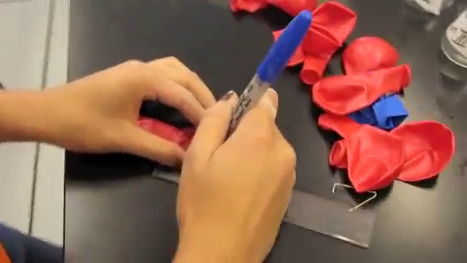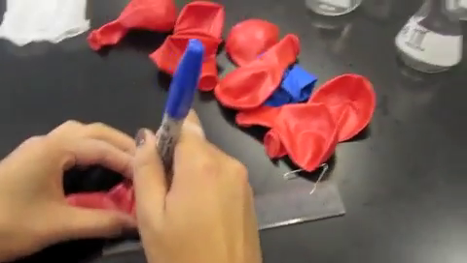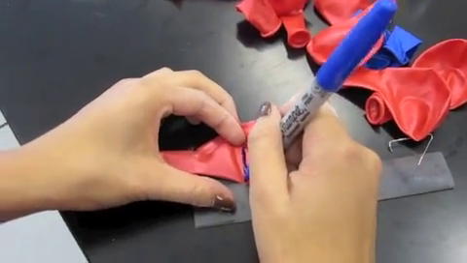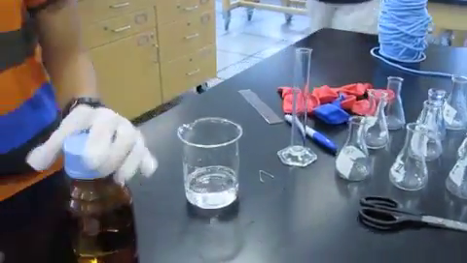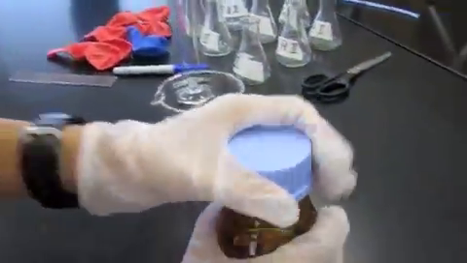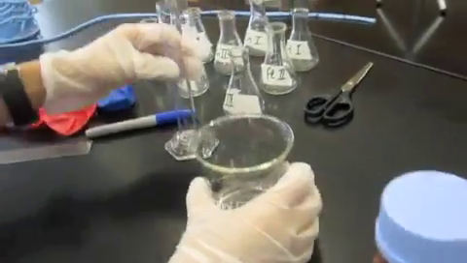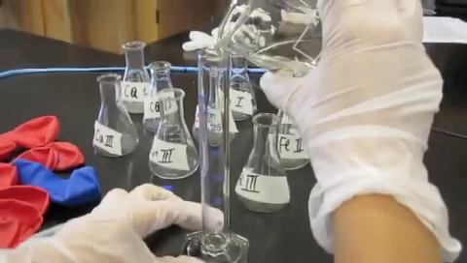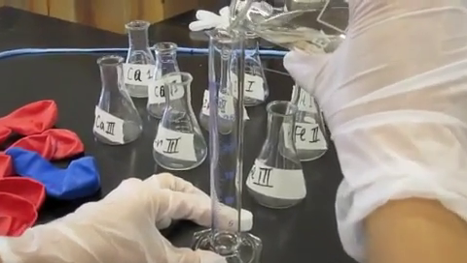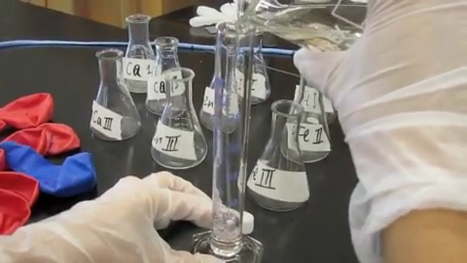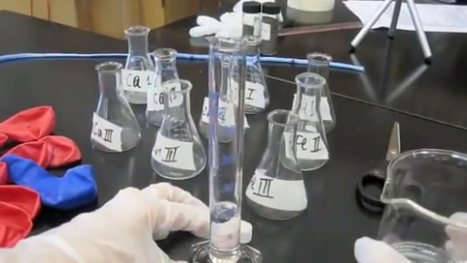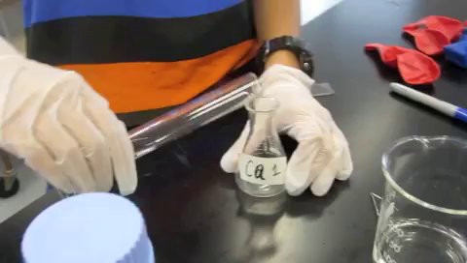Next, we measured the halfway point of the balloon with a marker so we knew exactly where to measure the balloon from when it inflated. Then we had to measure out 6 molar sulfuric acid, pour it in a beaker first, and then pour it in a graduated cylinder to be safe. We poured 40 milliliters of sulfuric acid in the graduated cylinder and poured 40 milliliters of sulfuric acid in each beaker.